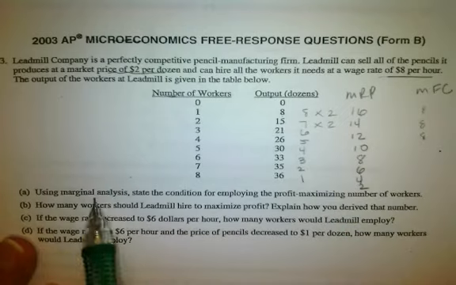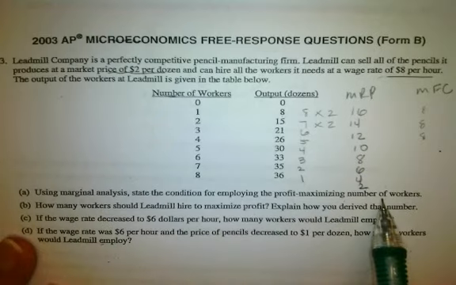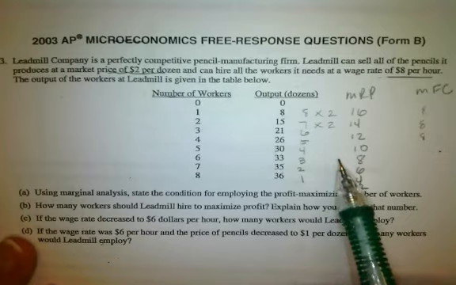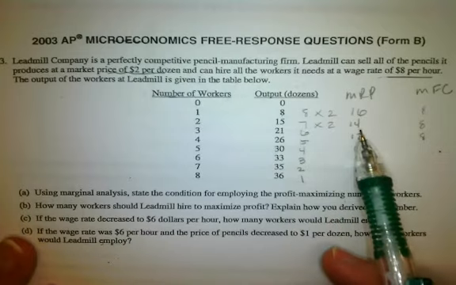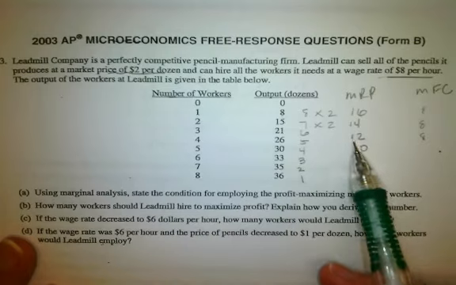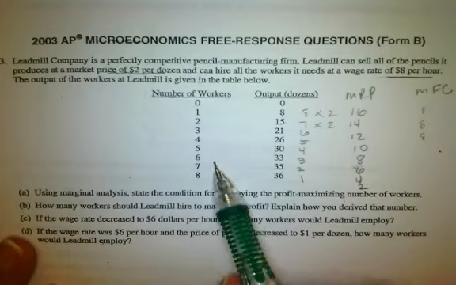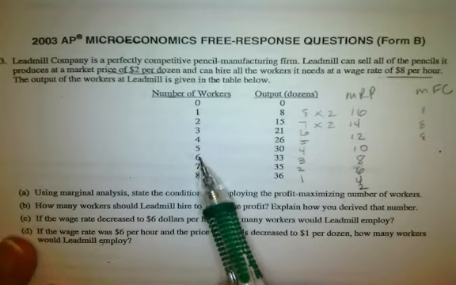So down here, using marginal analysis, state the condition for employing the profit maximizing number of workers. So we're never going to hire someone if it costs more than what we are bringing in from using them. So if this is the revenue we're bringing in and we're paying them 8, we'll hire them. We're making 14, we're making 12, we're making 10. At this point here, we come over here and we can see that our profit maximizing is going to be at the 5th worker.